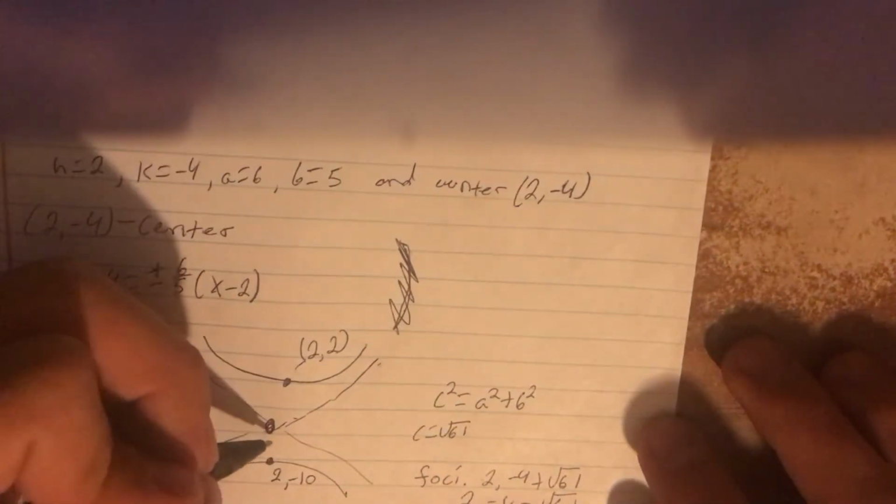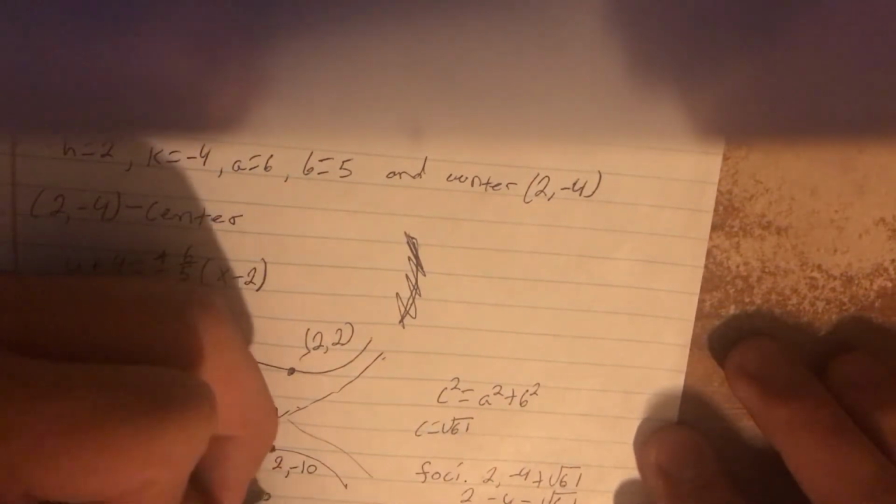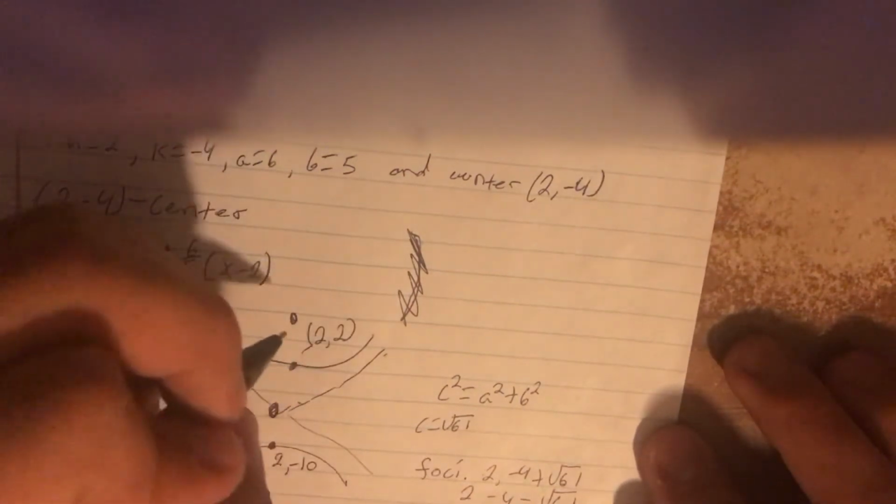So the foci are 2, -4 plus root 61 and 2, -4 minus root 61. The vertices are already graphed, but the foci will be here and here. This graph is not to scale.